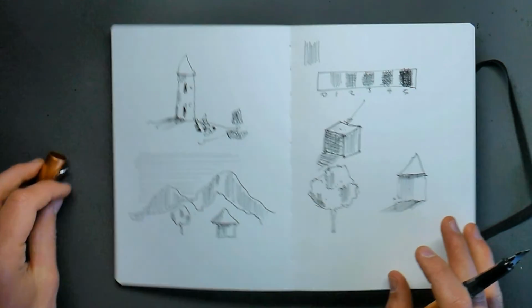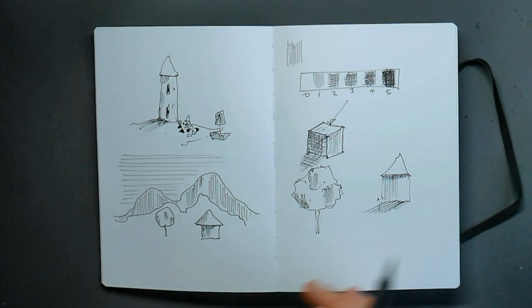So this is my sort of 101 on simple hatching, why I use it, how I use it, and the kind of things I aim to achieve with it.